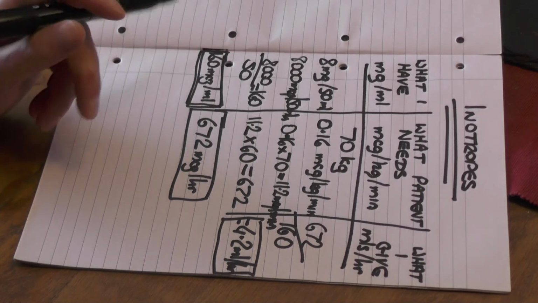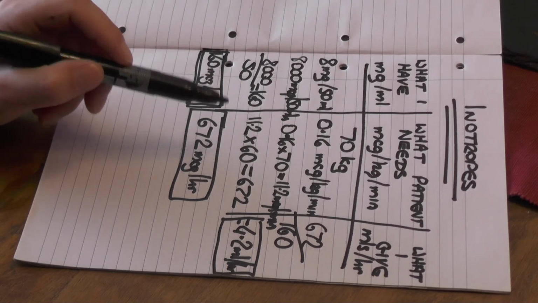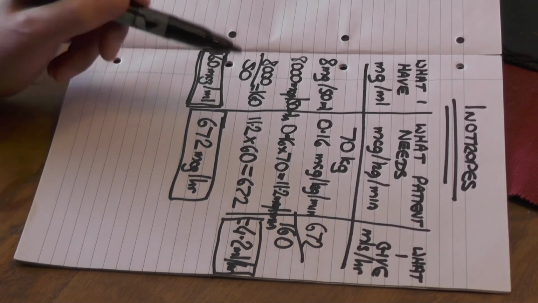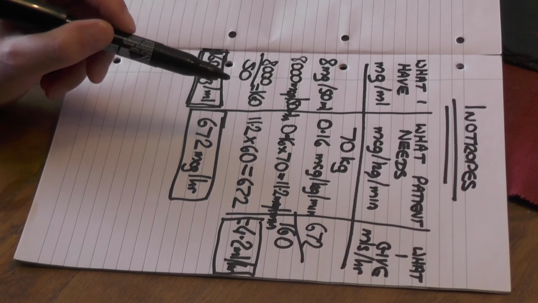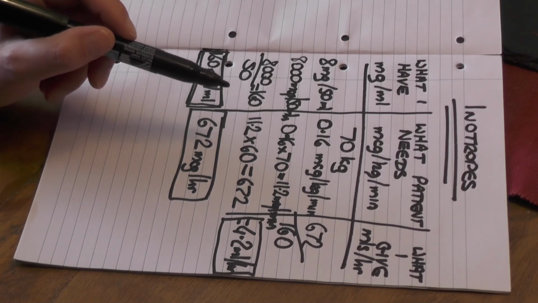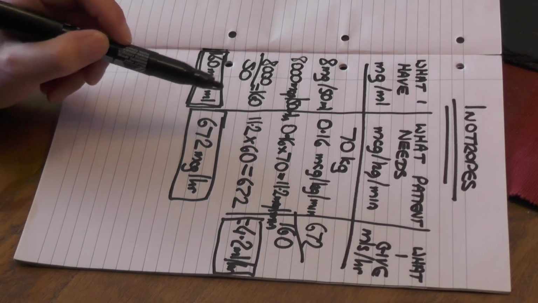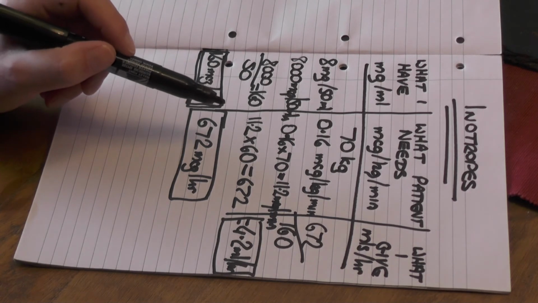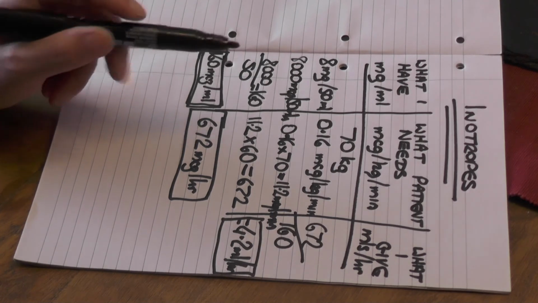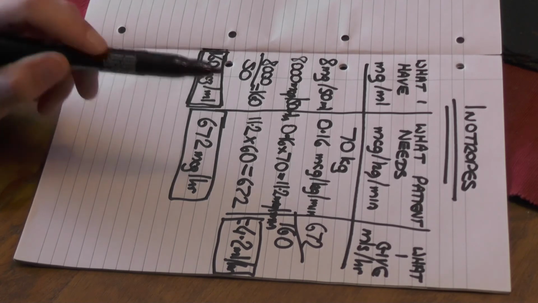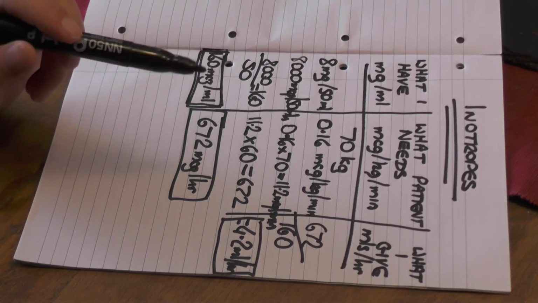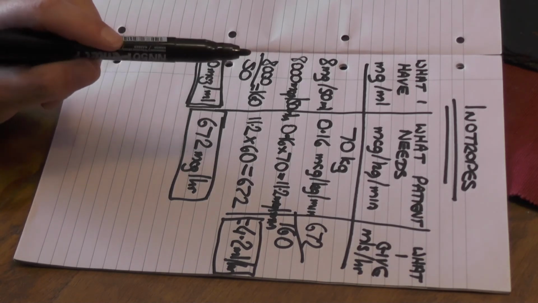Calculators are good if you're doing complicated maths, and these aren't the worst inotropes. There's at least one of the inotropes where we sometimes have to start working in nanograms, so incredibly small numbers and units that you're probably not used to using. So use a calculator. I think it's always helpful to get somebody else to check.